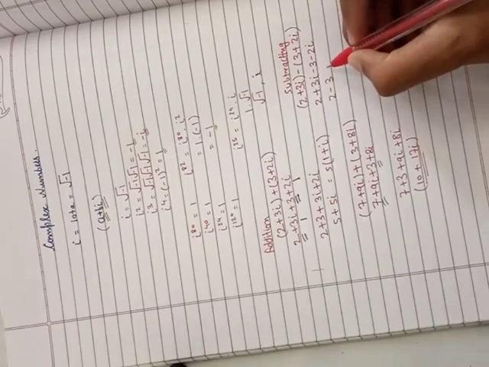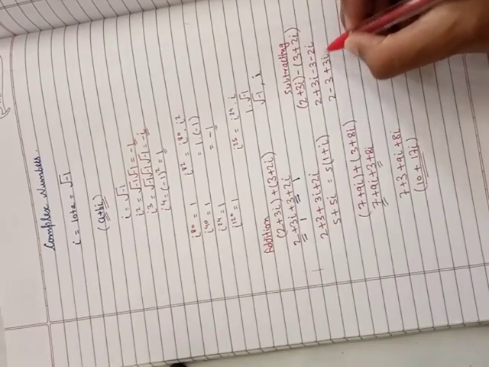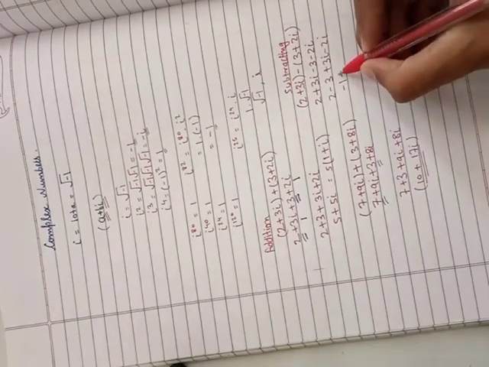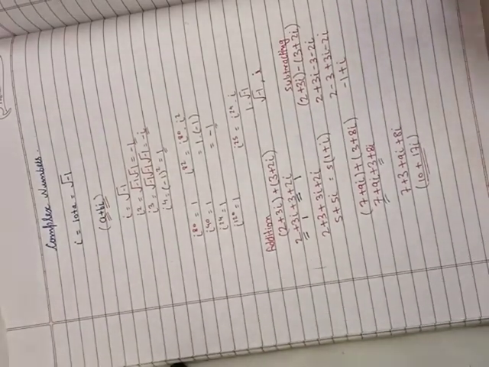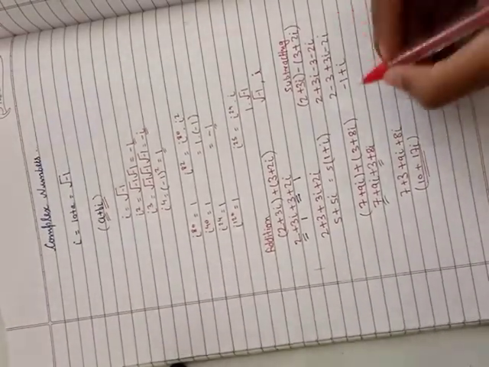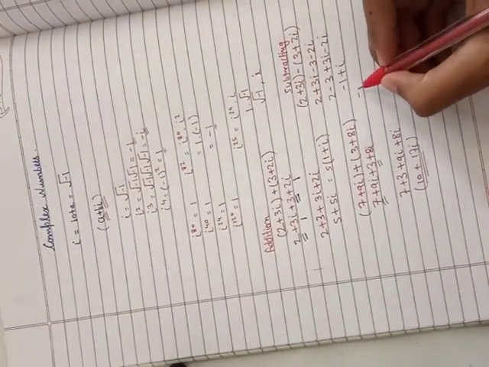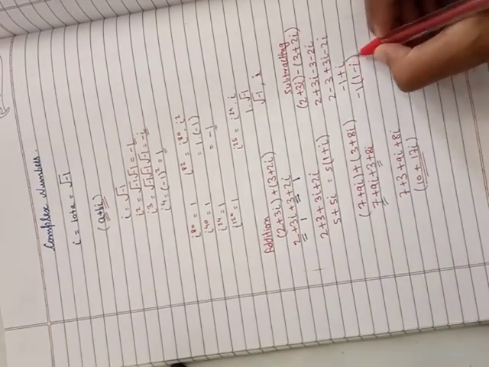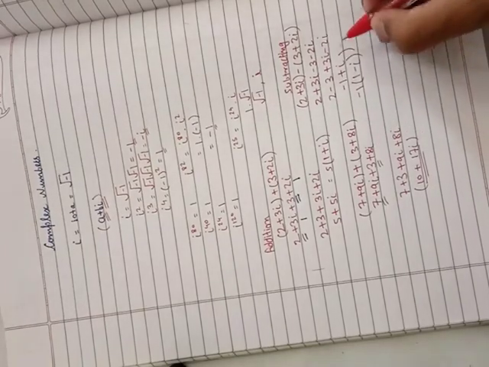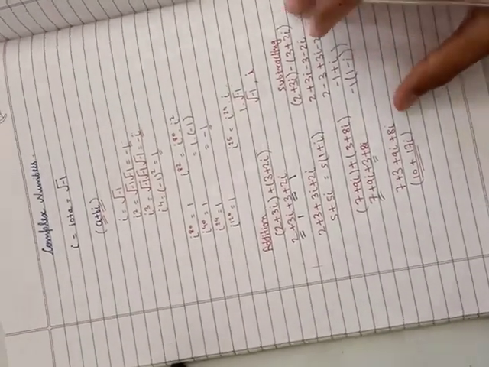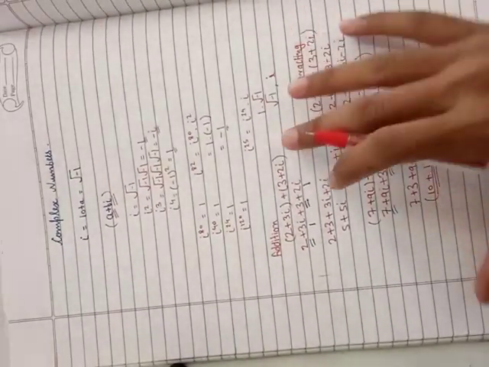So it's now easy to do. 2 minus 3 iota plus 3 iota minus 2 iota, it's minus 1 plus iota. So we can write it as negative 1 plus iota, or 1 minus iota. Both the answers are correct. So this was about subtracting. What about multiplication? Let's see it.